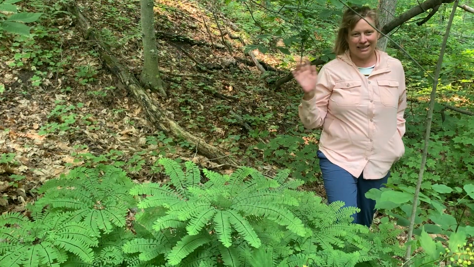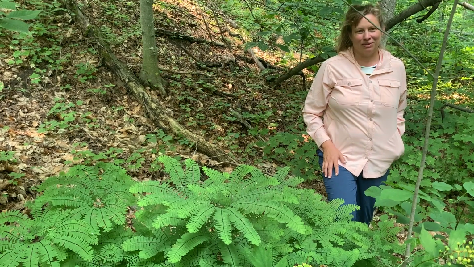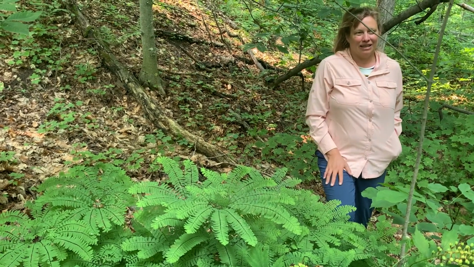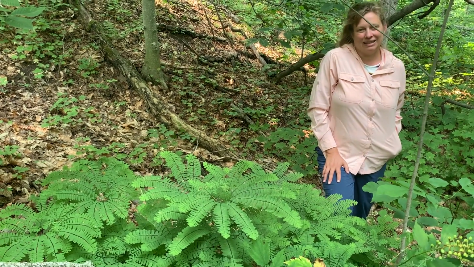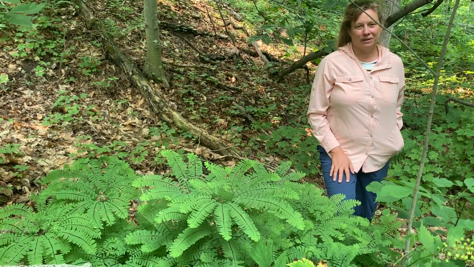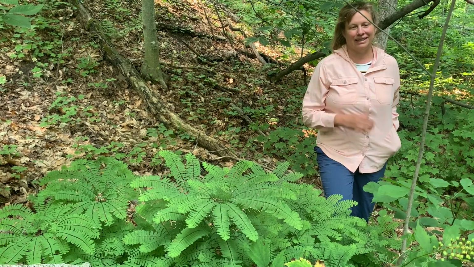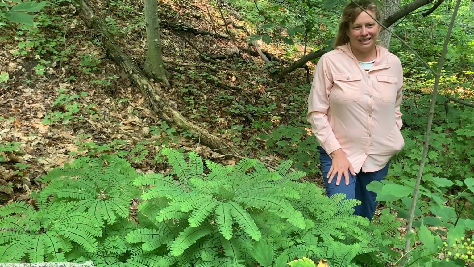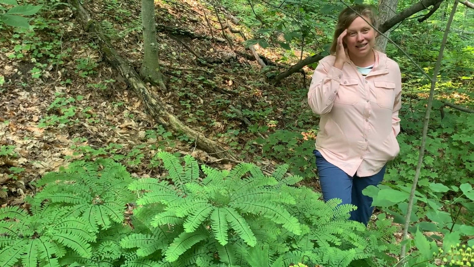There's a lot to learn about fern identification. The more you know, the more enjoyable it is. And Misty Acres is a great place to see fern diversity in northern lower Michigan, as well as many other conservancy protected natural areas and nature preserves.